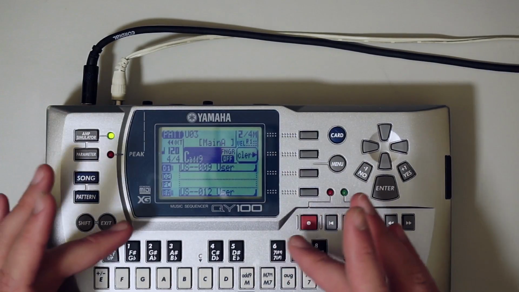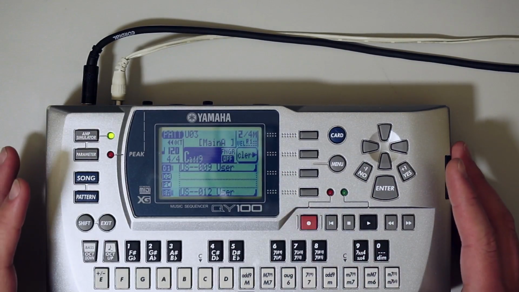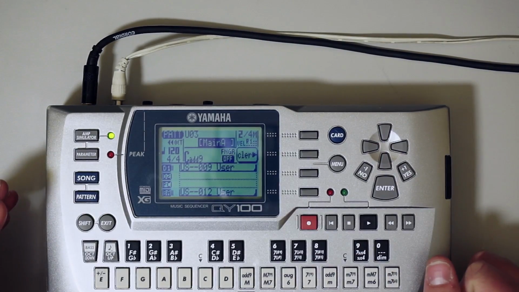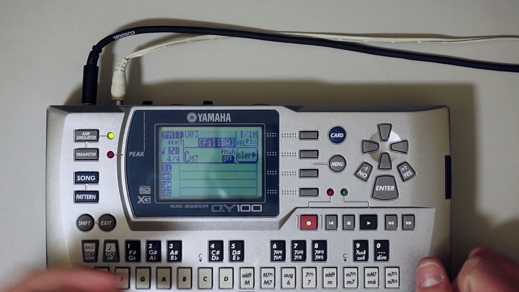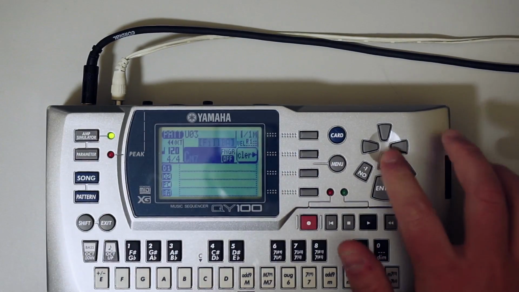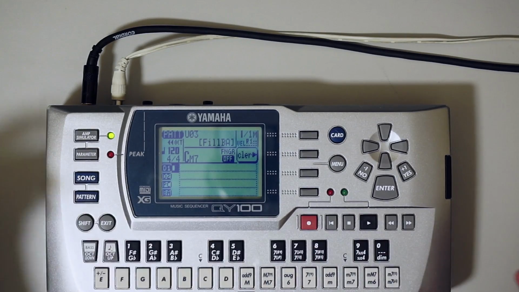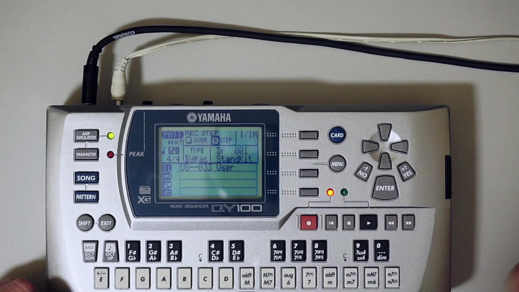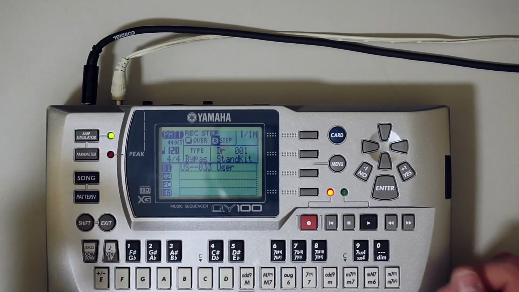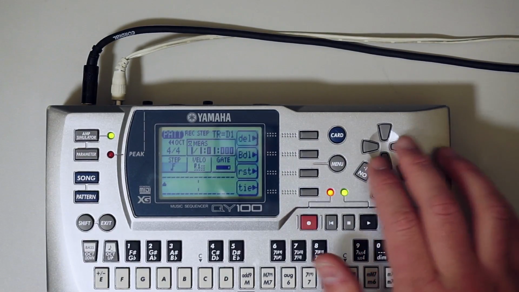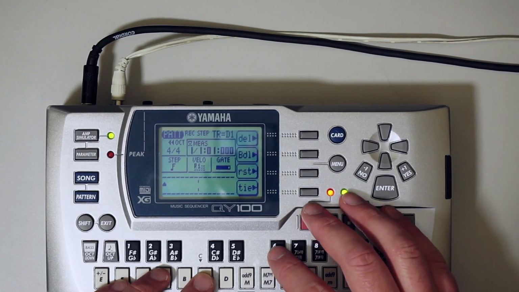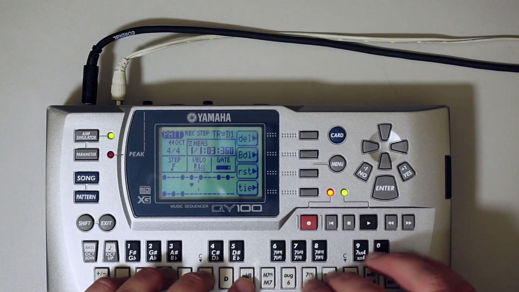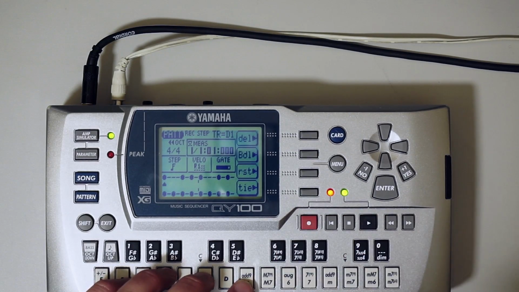how the phrases work, how a pattern in general works. So the next thing I'm going to show you is how to do a fill-in. I'm going to select a fill-in here, which is basically like this, and then another section starts. And I'm just going to step record a fill-in here. Okay, that's it.